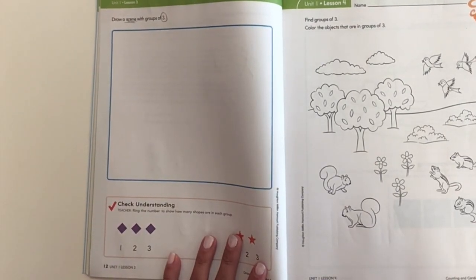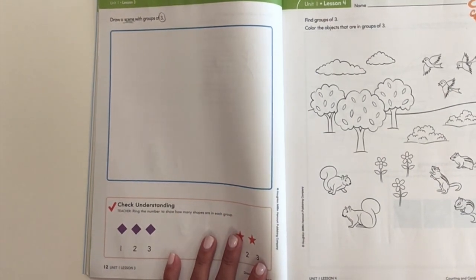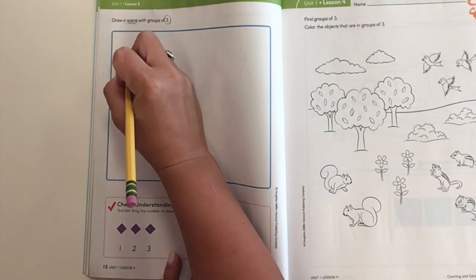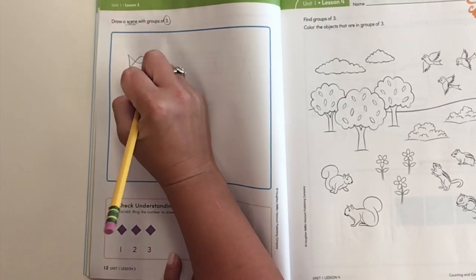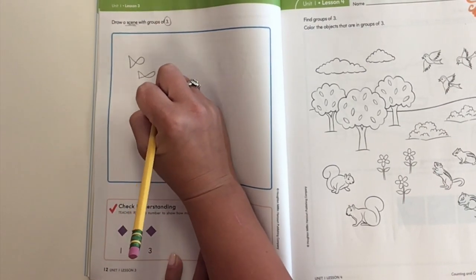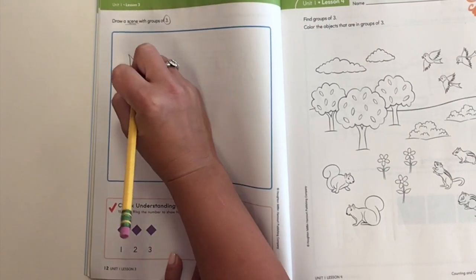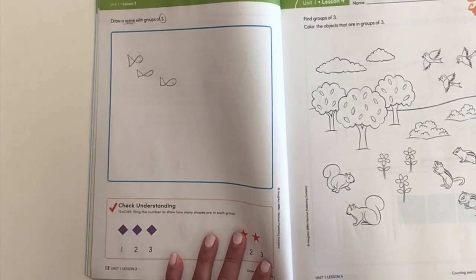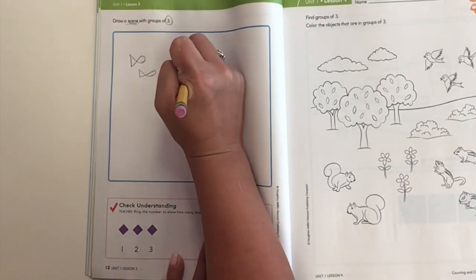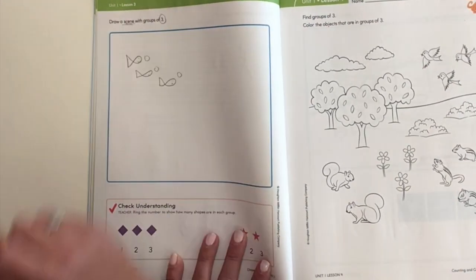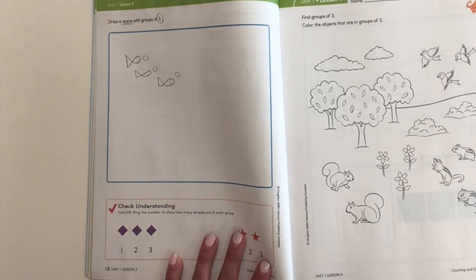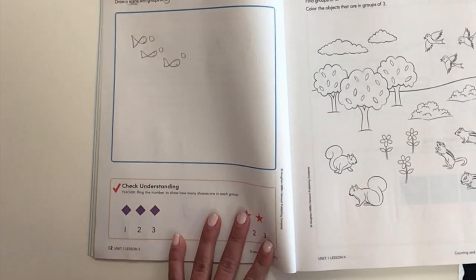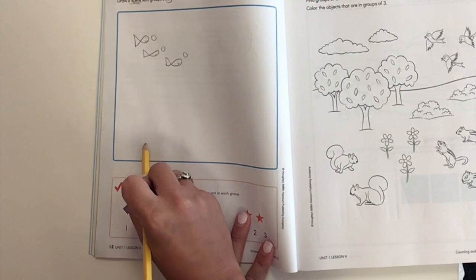Think of a different scene, a different story that you want to tell. Try to do one that's different than me. My scene is going to be about the ocean. So I'm first going to draw a group of 3 little fishies. My fishies have smiles on them because they are so happy. I'm also going to draw a bubble from each fish. That makes 3 bubbles.